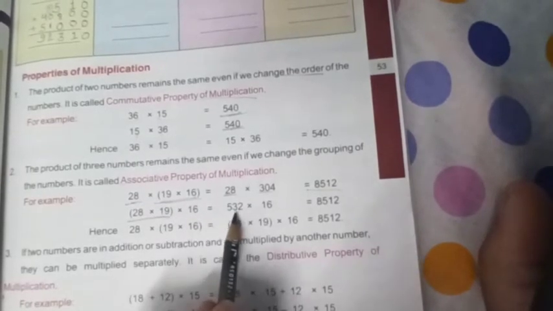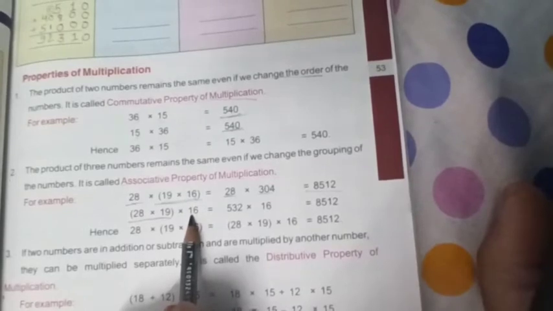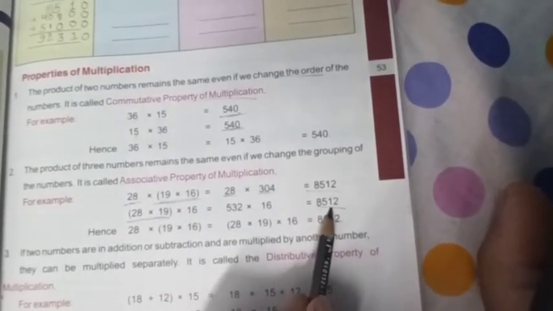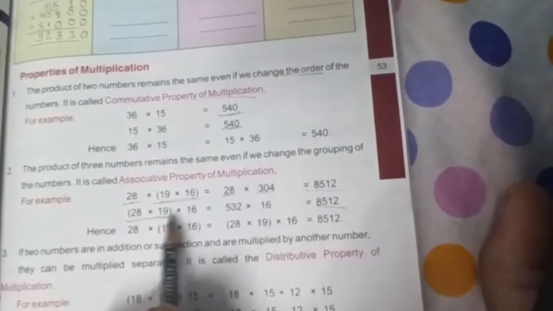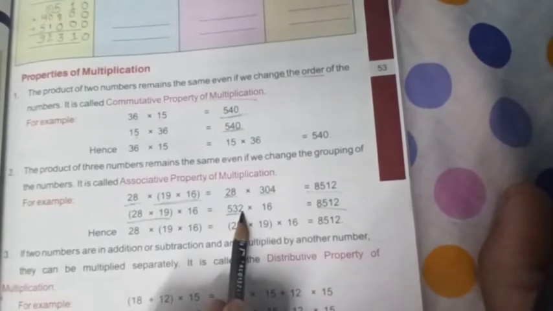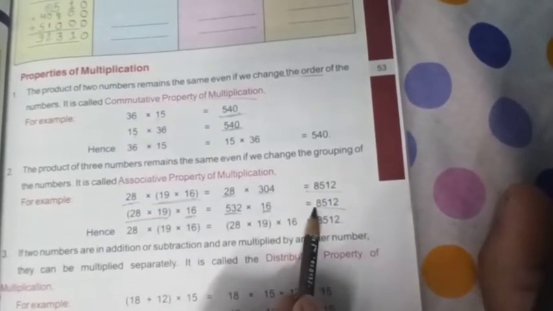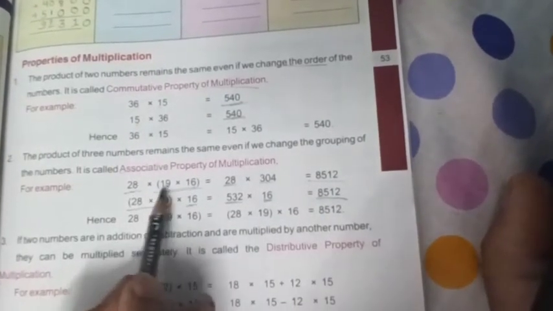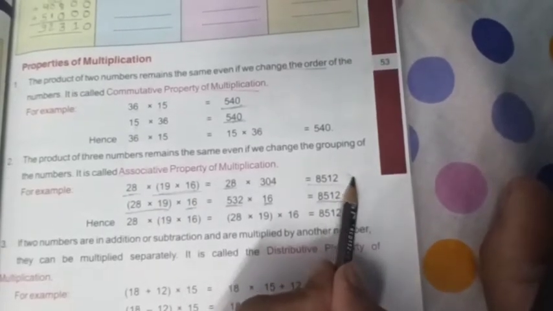But even if we multiply 28 and 19 and then multiply 16 to it, we get the same answer, 8512. 28 into 19 is 532, and then 16 multiplied to it, we get 8512. What it means is, even if we group different numbers, we get the same result, 8512.